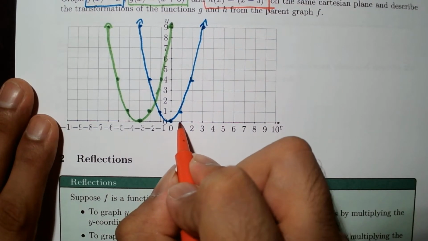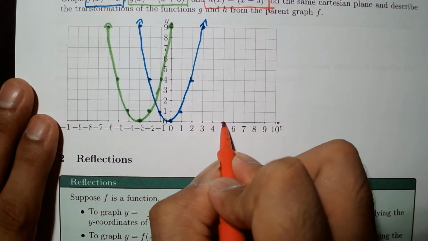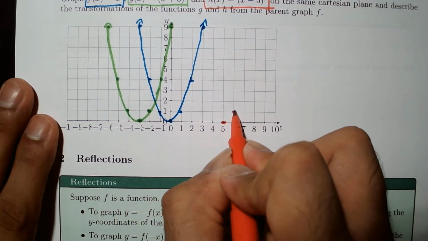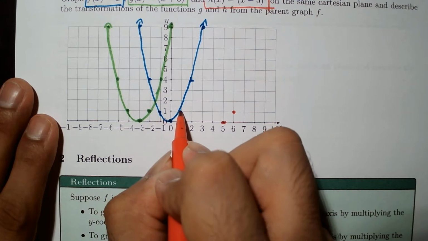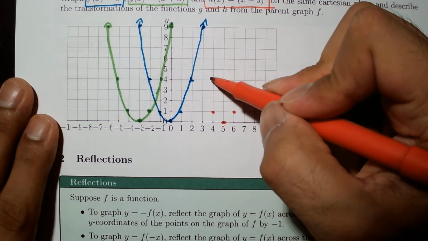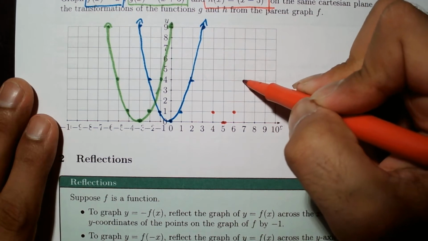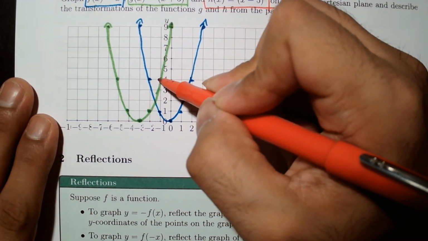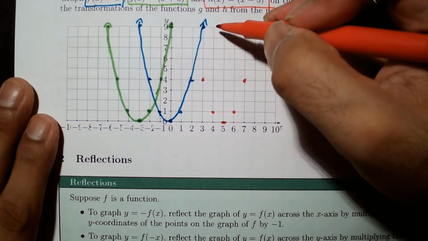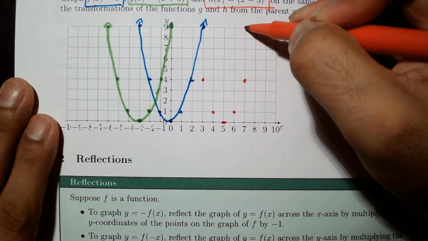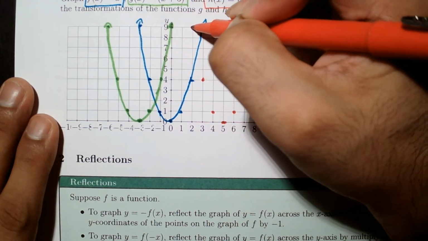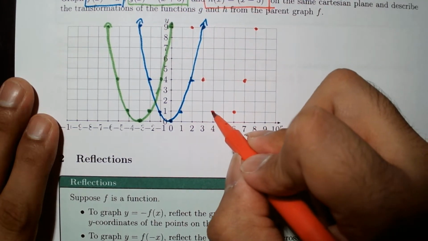I'm going to shift each of these points 1, 2, 3, 4, 5 units to the right, one point after another. So we have this now.